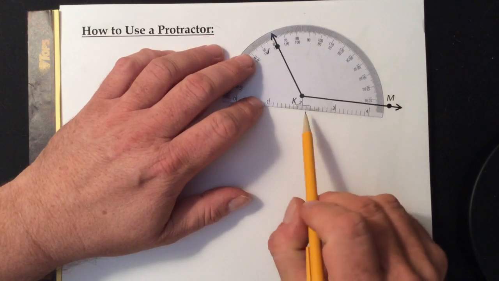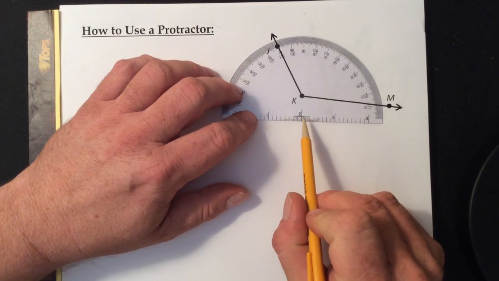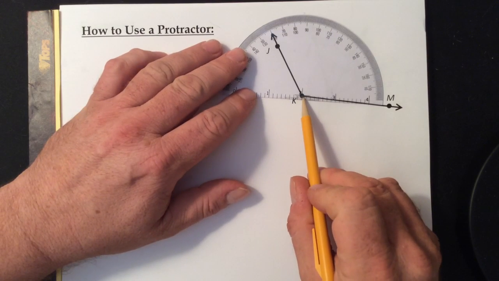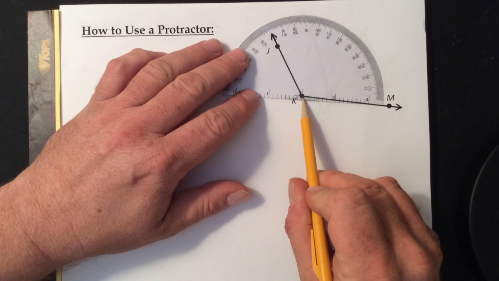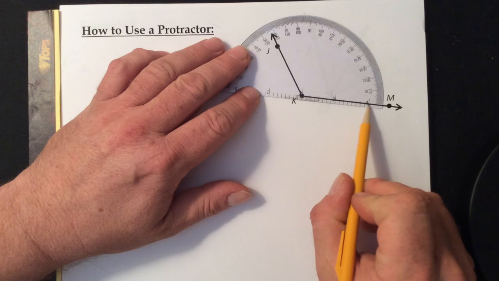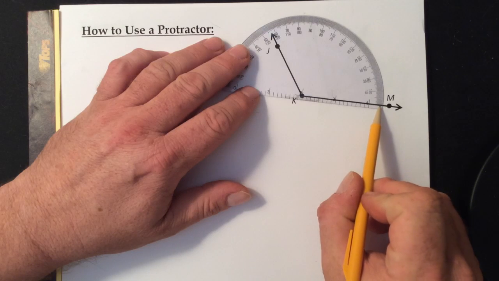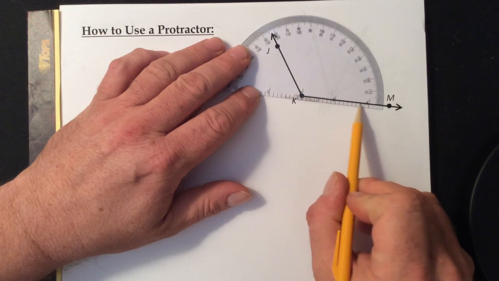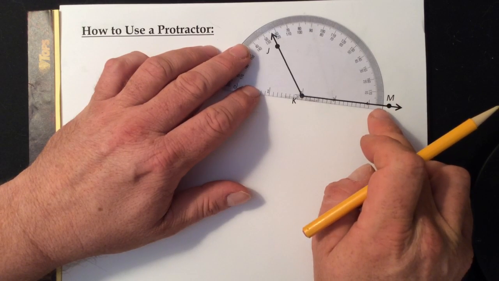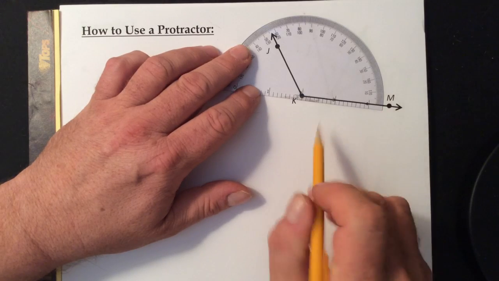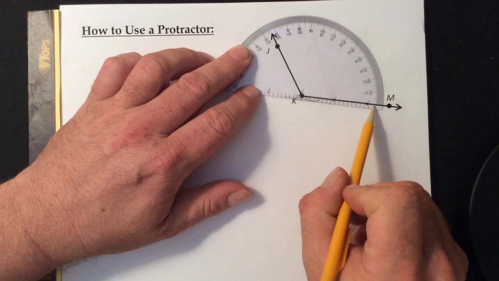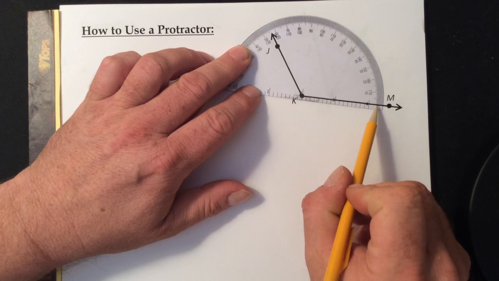To measure the angle, you put the point of the protractor, which is right in the center, on the vertex of your angle, point K, vertex K, and then line up with the markings on the protractor at 0 degrees. Do it accurately and carefully. If you need extra ray, you can always extend the two rays. Then you have to make sure you start at 0.